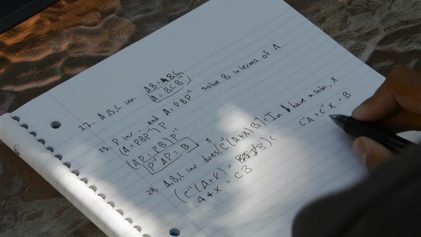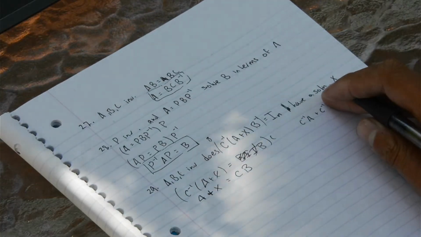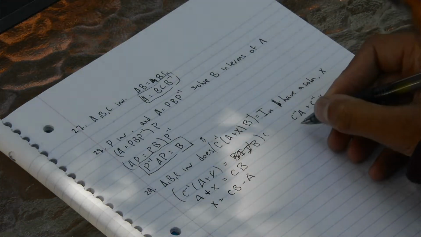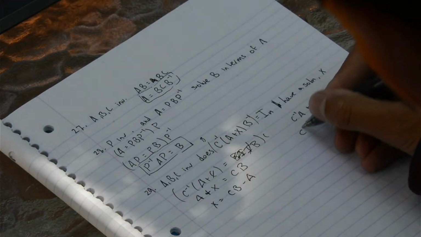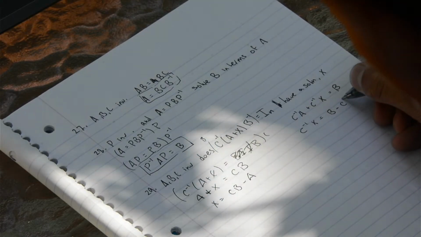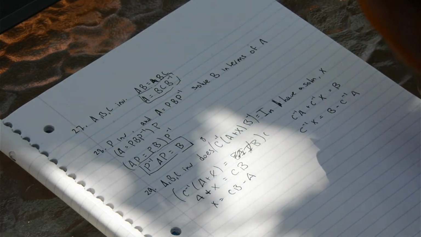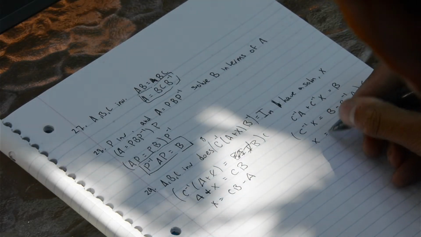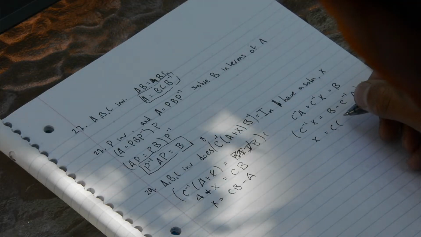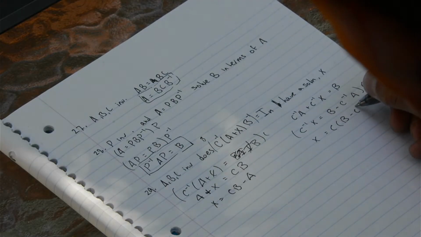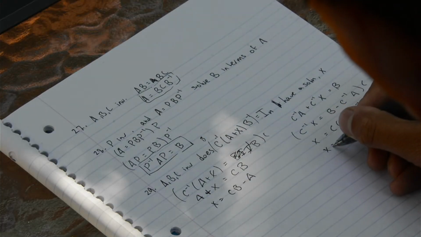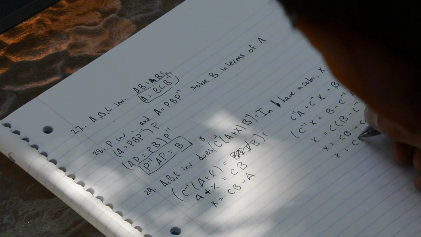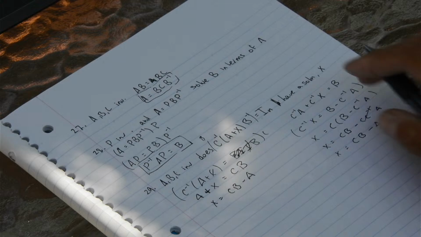Okay, so we're trying to solve for X. So X is equal to CB minus A. And then we could try it this way, where we get C inverse X is equal to B minus C inverse A. But then we multiply both sides by C, and we're going to get X is equal to CB minus A. Okay, cool. So yeah, it does.